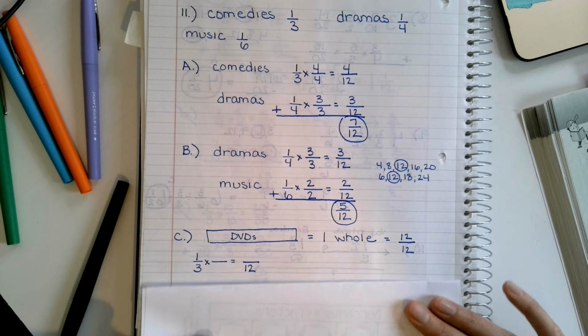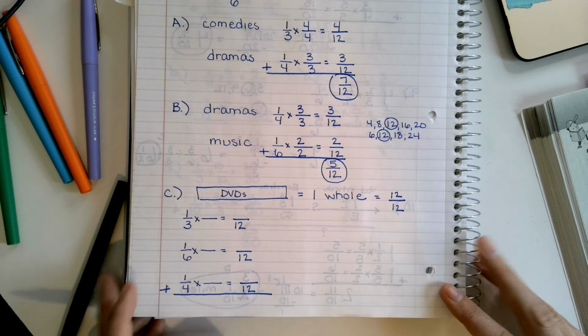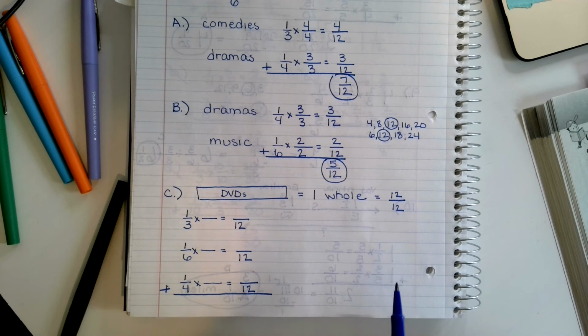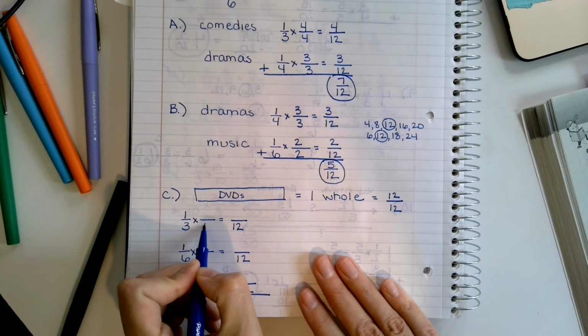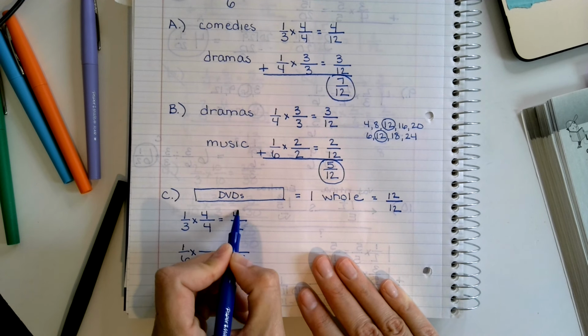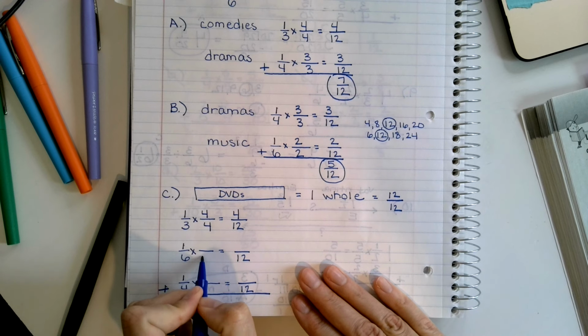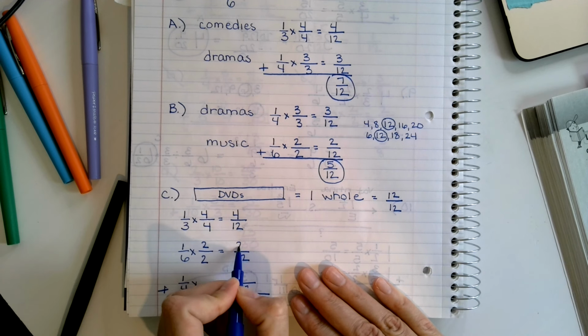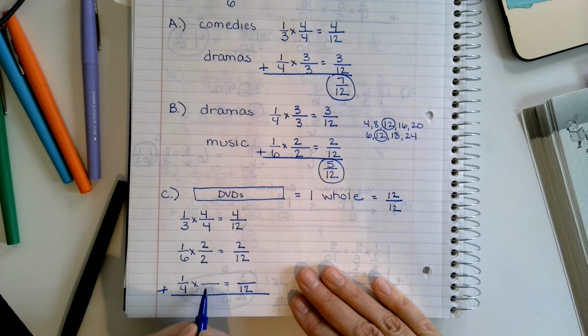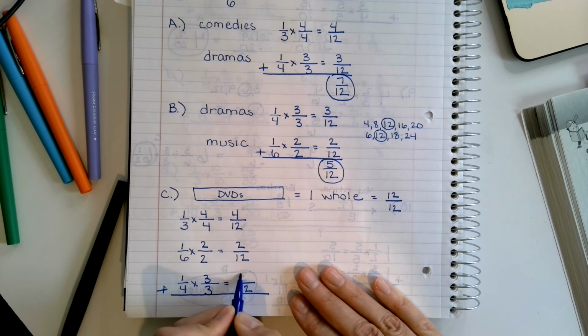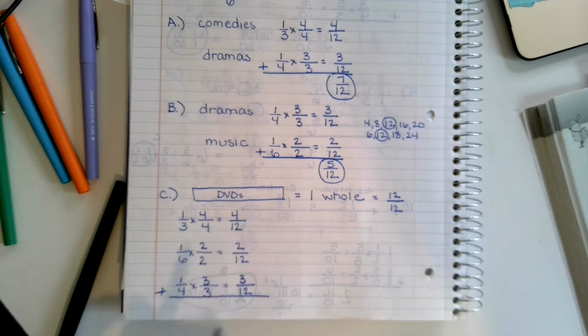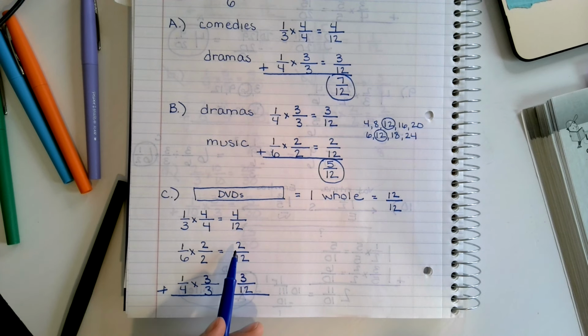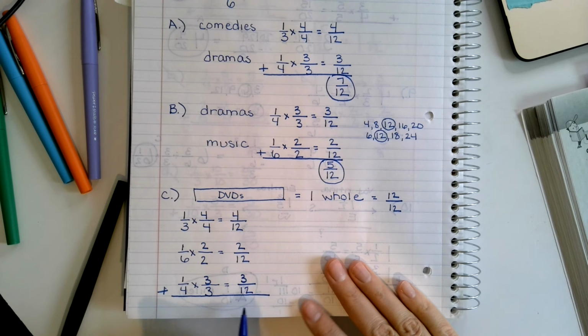So you guys have already changed it to 12ths, and our common denominator was 12 between A and B. So we're going to stay with 12ths. So 3 times 4 is 12. 1 times 4 is 4. 6 times 2 is 12. 2 times 1 is 2. 4 times 3 is 12. 3 times 1 is 3. So now we need to add them together. So 4 plus 2 plus 3. So 4 plus 2 is 6. 6 plus 3 is 9. So your answer would be 9/12.